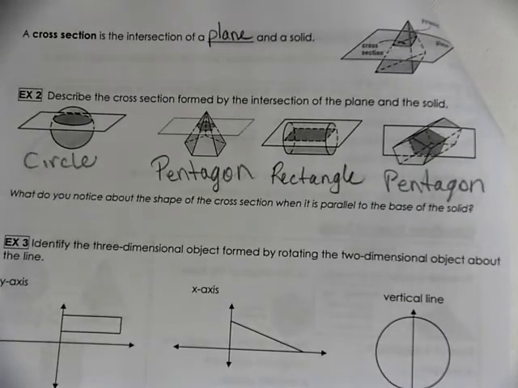So what do you notice about the shape of a cross-section when it is parallel to the base of the solid?